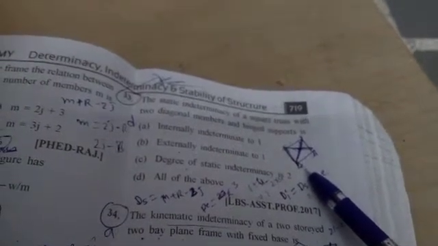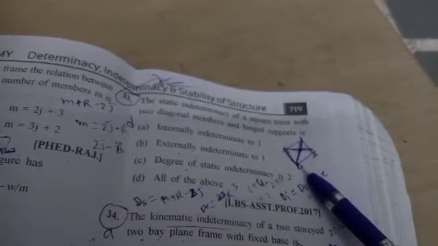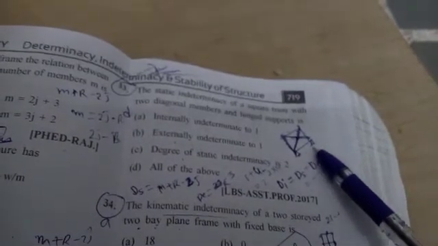Reactions, what is it? Pin joint. Hinge supports. Okay. So at the hinge, how many reactions will be there? At hinge? See the reactions. Let us see the solution of this problem. Question number 33. See, this is the question number 33.